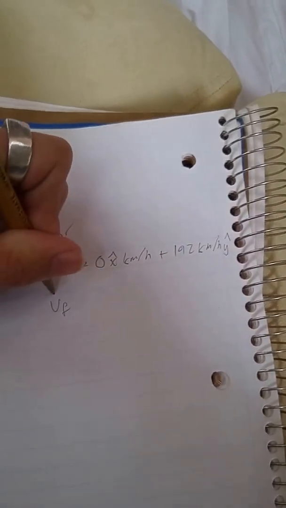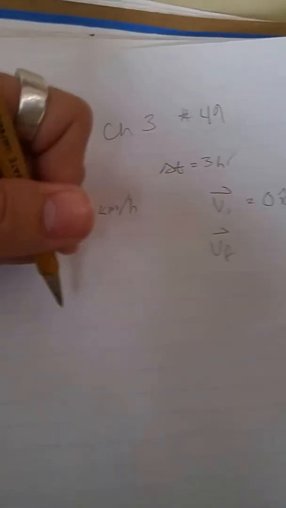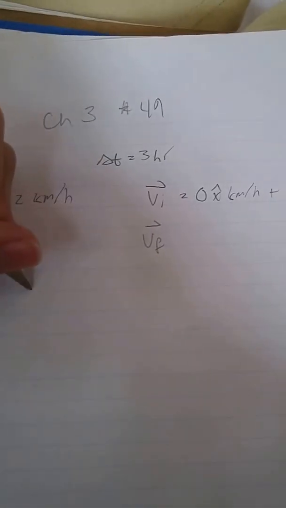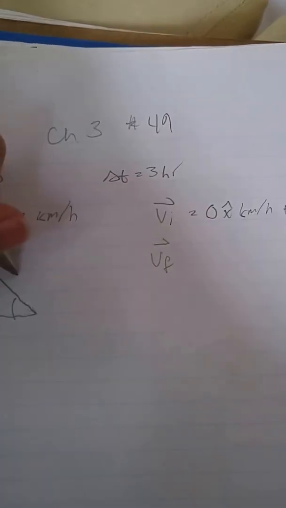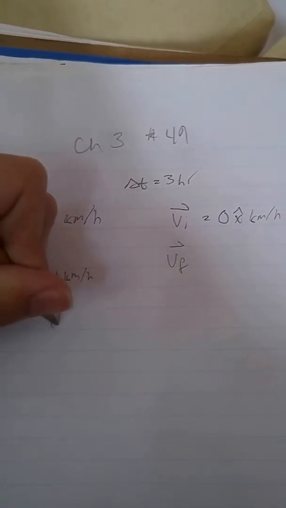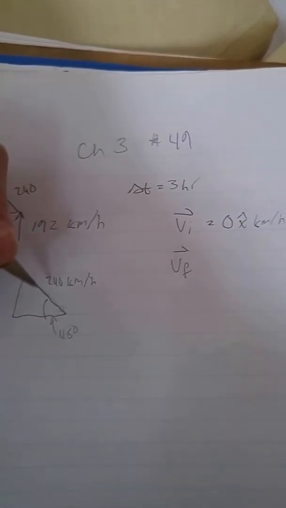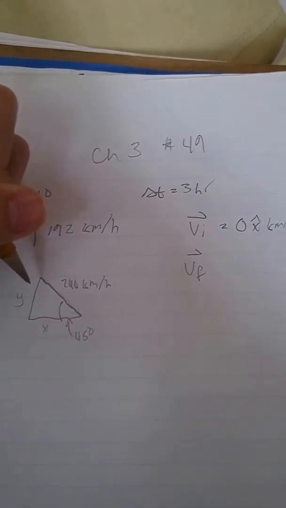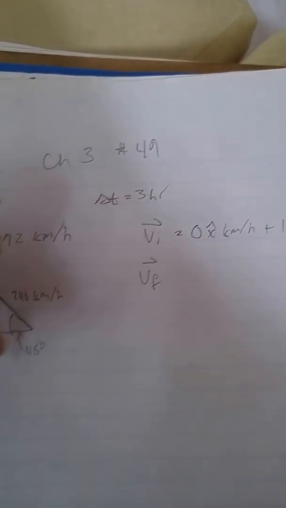Then we have to get the final velocity vector. This one's a little trickier as it's at a 45-degree angle. So we're going to go ahead and make a triangle. The 240 kilometers an hour is going to be the hypotenuse, as that is the side that the 240 kilometers an hour travels across. And the angle, of course, is going to be 45 degrees. So we can get the y and x component of this vector by doing some trigonometry.